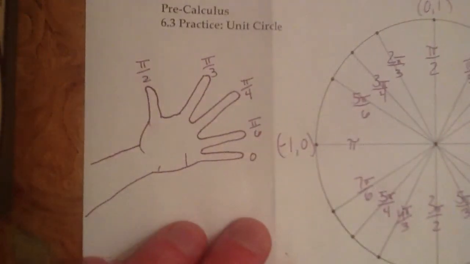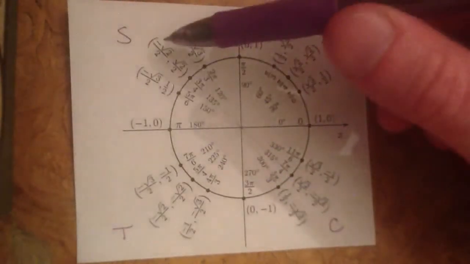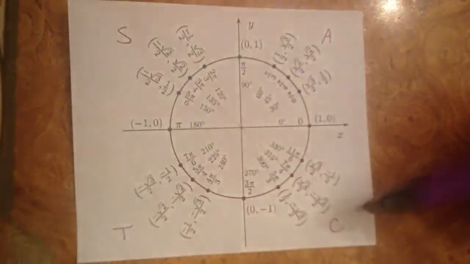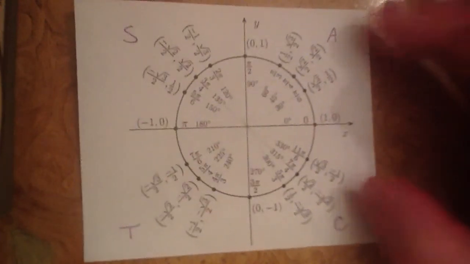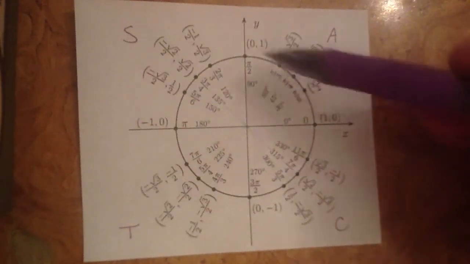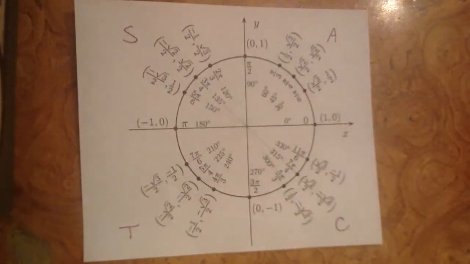Now the only remaining issue is getting into the other quadrants, and there's an acronym that you may have seen already expressed on this completed unit circle, and it is "all students take calculus." This of course is false, but it's a useful reminder going in order of the quadrants, because this of course is quadrant 1, 2, 3, and 4 operating in a counterclockwise direction.